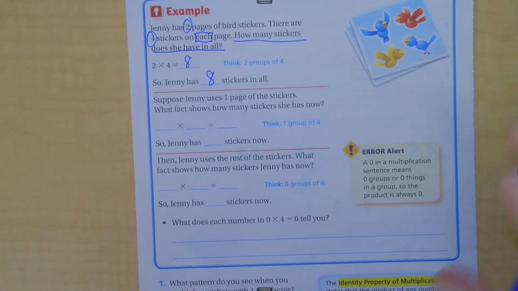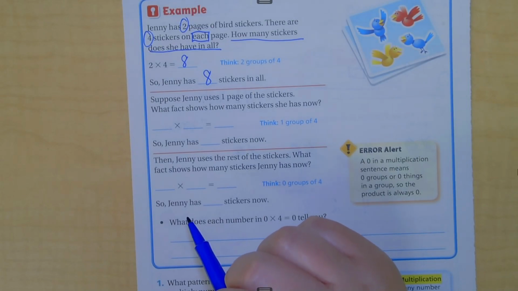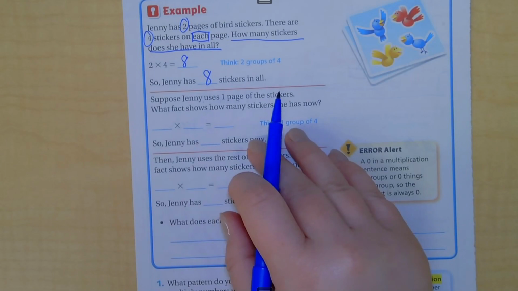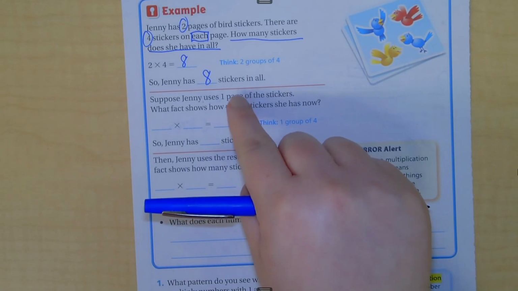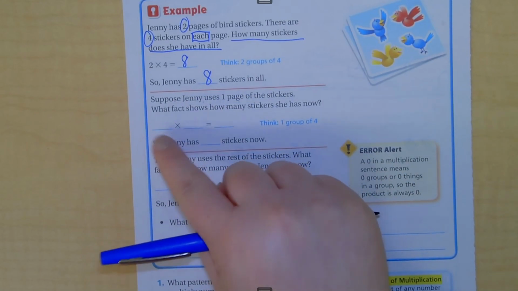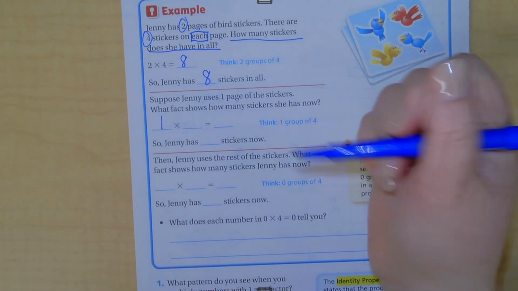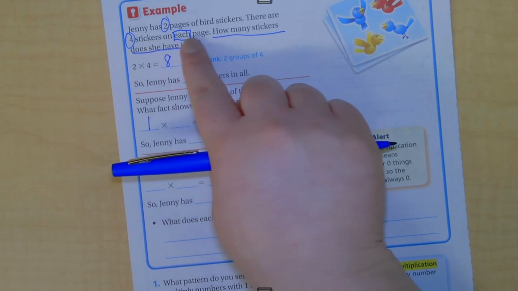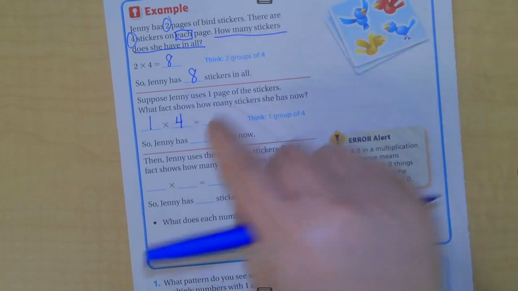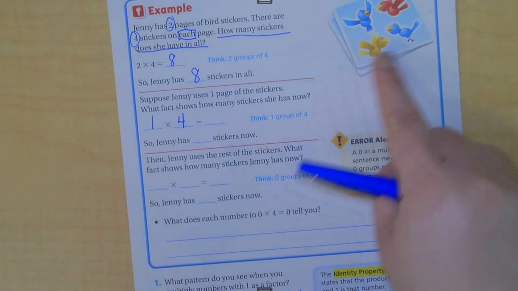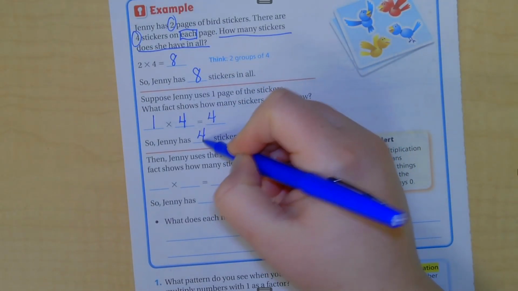Okay, but wait. Suppose Jenny uses one of the pages of stickers. Okay, so hold on. We got to rewrite this because the first number is our group. Our pages are our group. So how many groups do we have now, or how many pages do we have now? It's just 1. And then how many stickers are on each page? 4. So now we have 1 group of 4 because we only have 1 of these pages of stickers, which totals 4 stickers. Jenny has 4 stickers now.